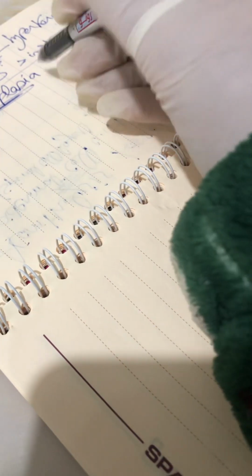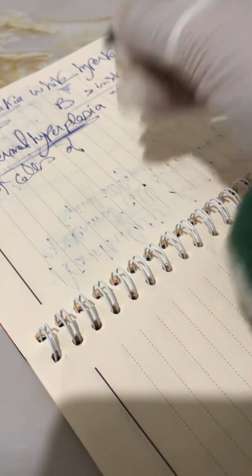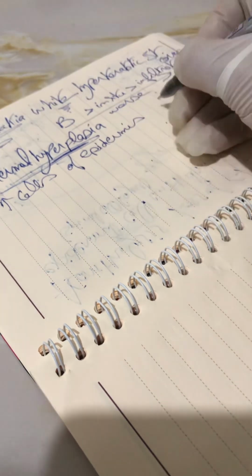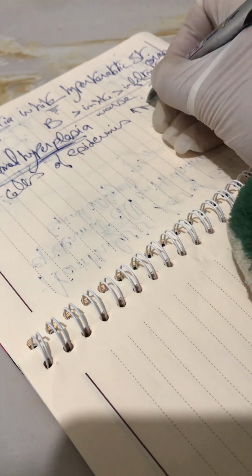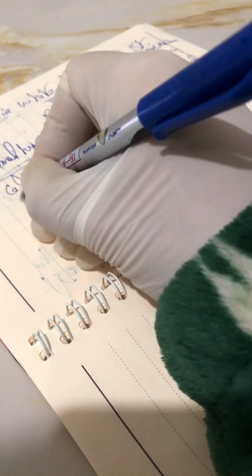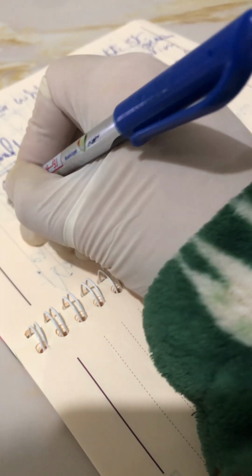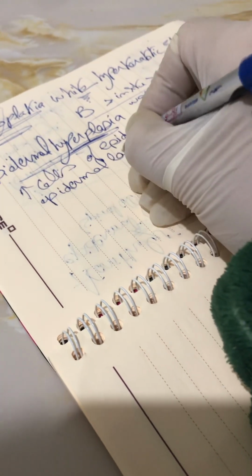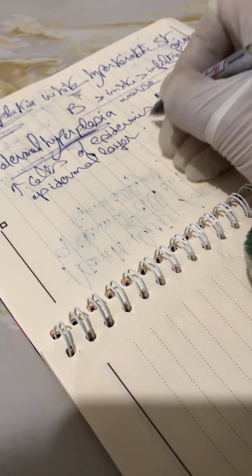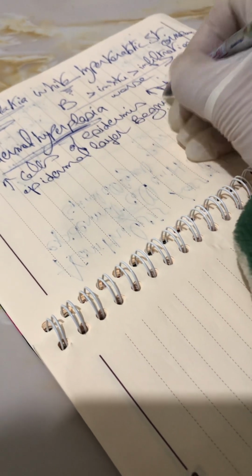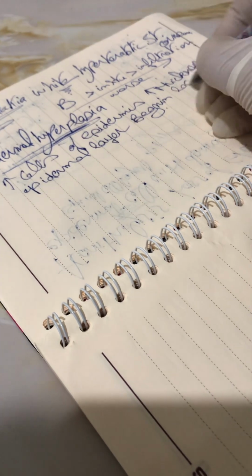So the epidermal hyperplasia is an increased number of cells of the epidermis, leading to increase in the thickness of the epidermal layer, benign and localized.